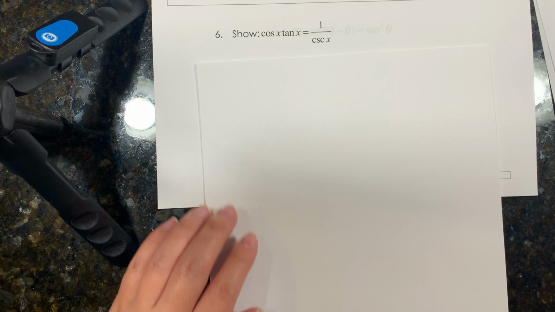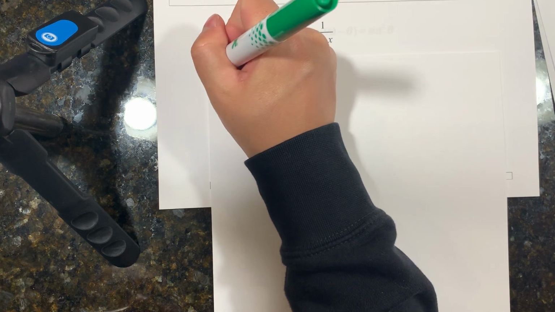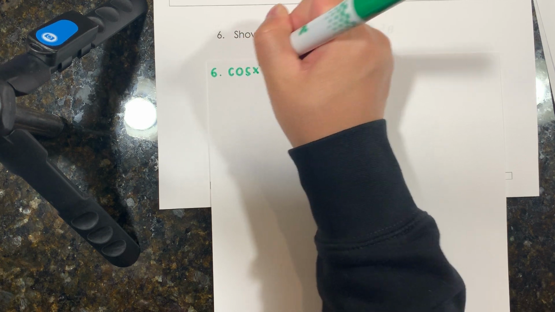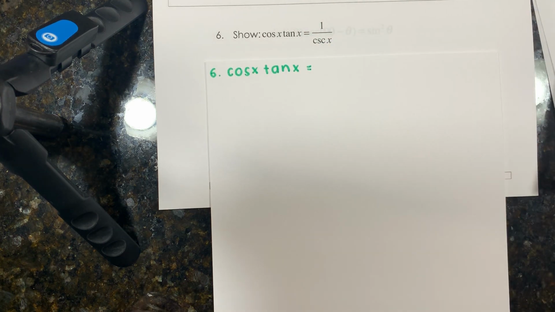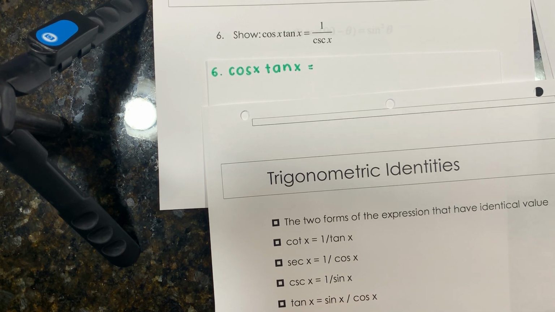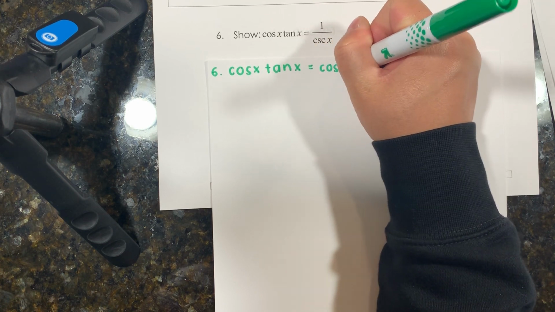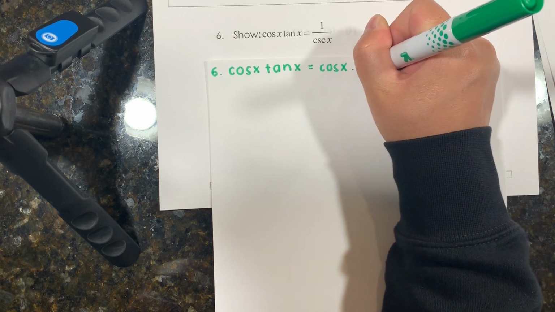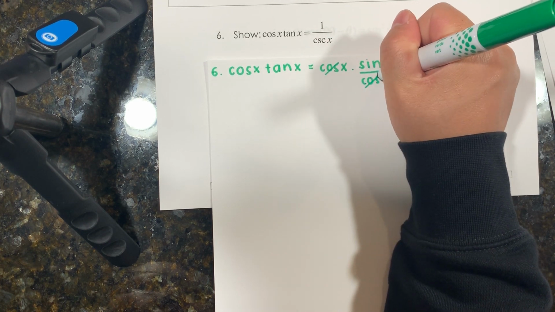So for number 6, you're going to start with the left and then you want to end up with the right. So you start with the left, want to end up with the right. So I'm going to start with cosine x tangent x. Well, based off of my notes, I know that tangent x is equal to sine x over cosine x. So I'm going to replace that. That's going to be cosine x times sine x over cosine x. So now my cosine x's are going to cancel.